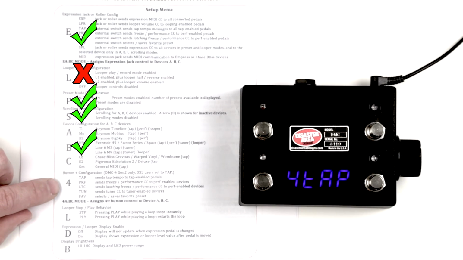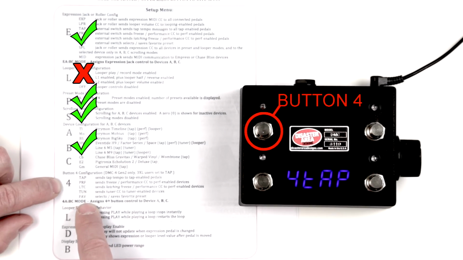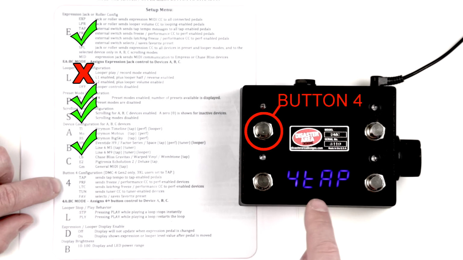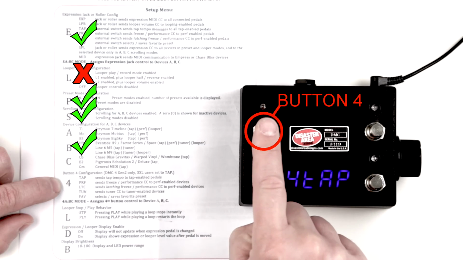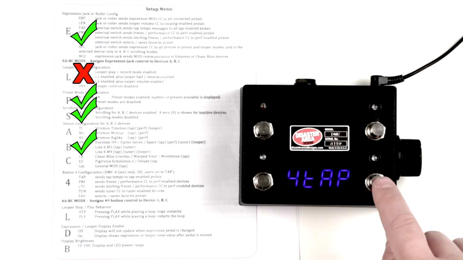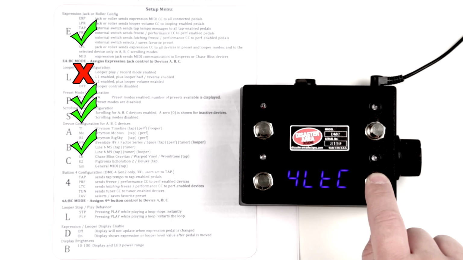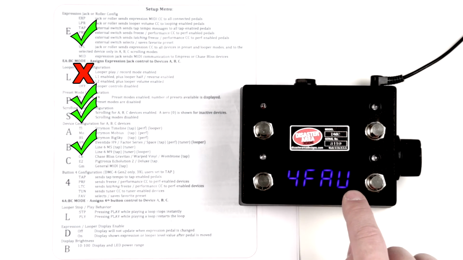Okay, so the next option is button 4 configuration. That's button 4, and you can configure it to do a list of things. I have mine set to tap, so when I press on that, it acts as a tap tempo. That's actually kind of handy. Another useful option is to save it as the favorite. If anybody has any Strymon pedals, you know what that's all about.